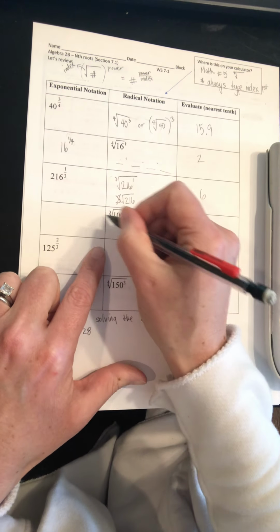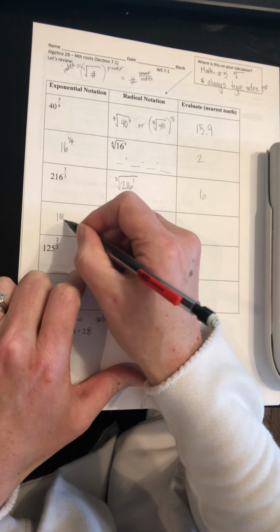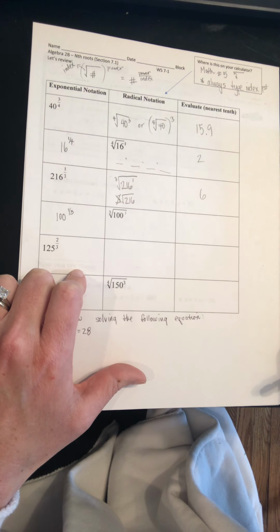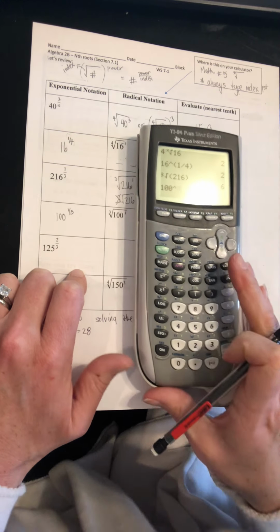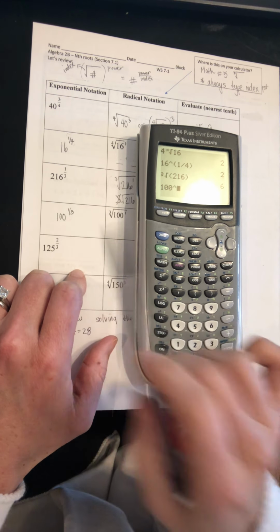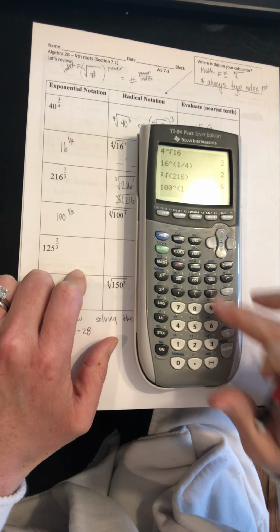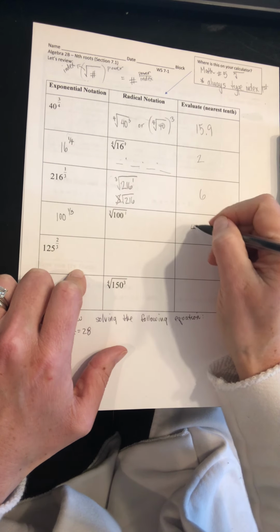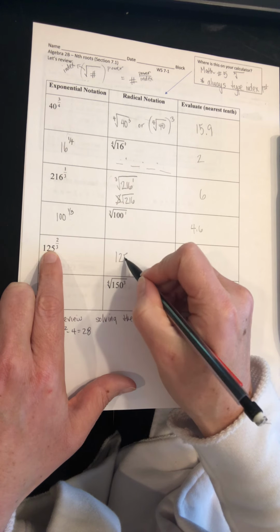Changing this guy, right, I have a power of 1, so this would be 100 to the 1/3 power, okay, with an exponent of 1/3. And then if I put this in my calculator, again, you can put it in exponential form with the fraction, or you can do a radical form. So I'm just going to put the 1/3 power, and that gives me 4.6 to the nearest 10th, right, 1 decimal place.